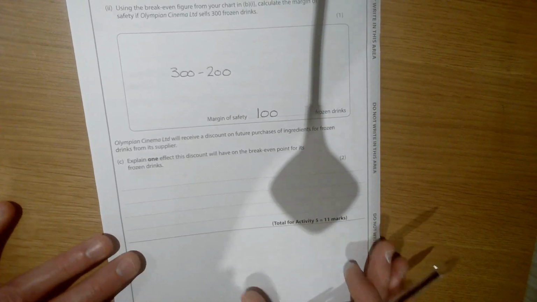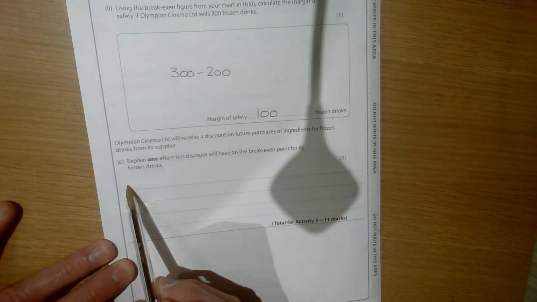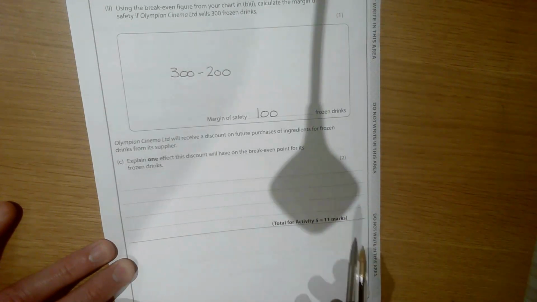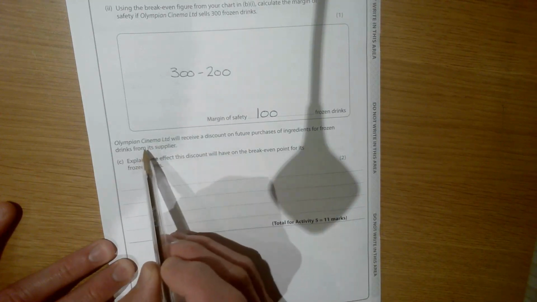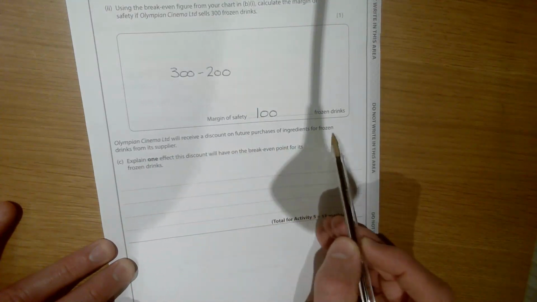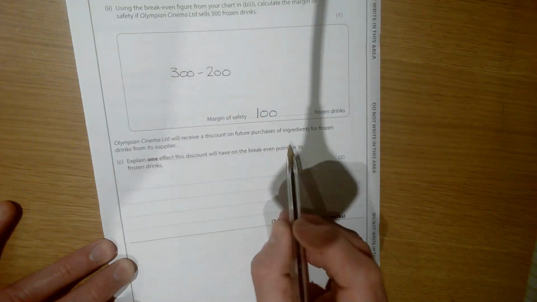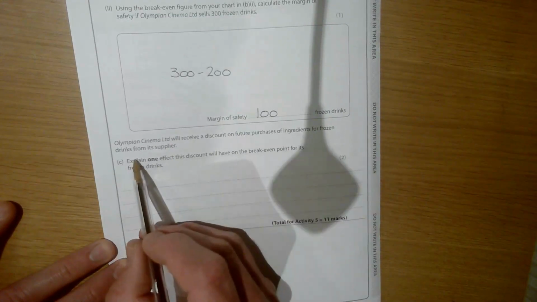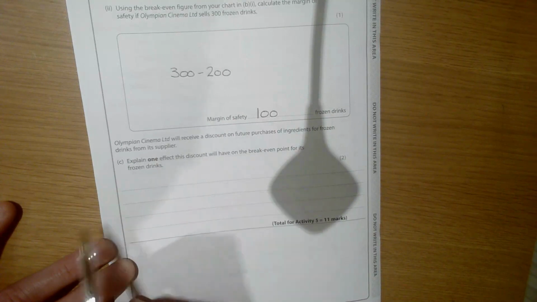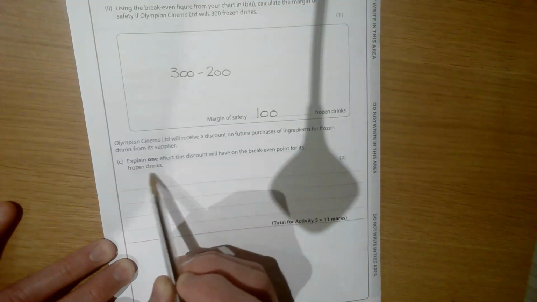So let's have a look at a slightly more difficult question, this time a 2-marker. So remember, for 2 markers you're looking for a point for your first mark, and then for your second mark you're looking for an explanation. So it says Olympian Cinema Limited will receive a discount on future purchases of ingredients for frozen drinks from its supplier. So that's a good thing to start with. If they're receiving a discount on their ingredients for frozen drinks, that's going to of course lower their costs. So that's a really positive thing for the enterprise. It says explain one effect this discount will have on the break-even point for its frozen drinks.